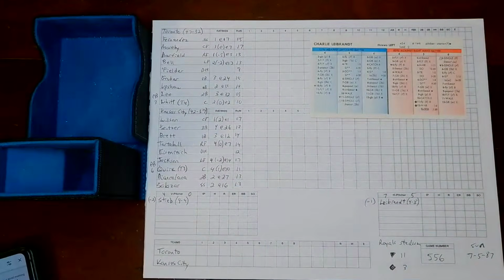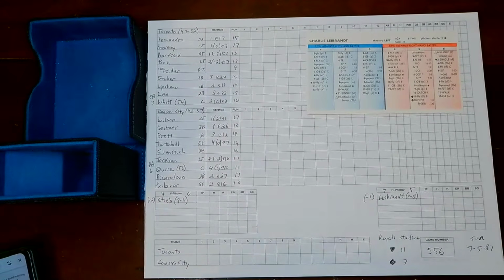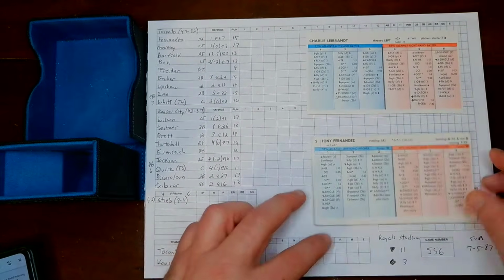On the replay, Leibrandt is 4-8 with a 3.68 ERA, 122 innings pitched, 116 hits, 43 walks, and 83 strikeouts. And of course, he will be facing Fernandez, Mosby, and Barfield.